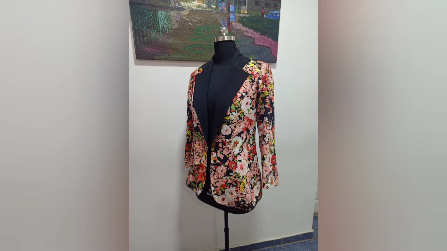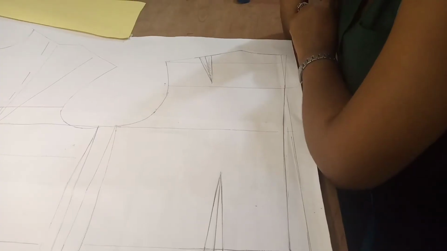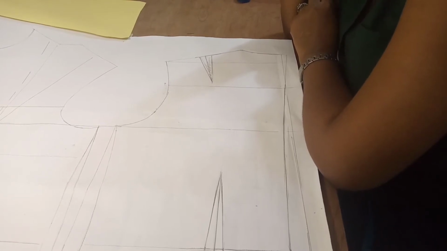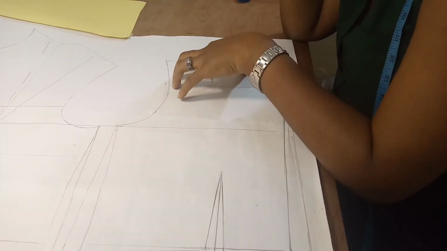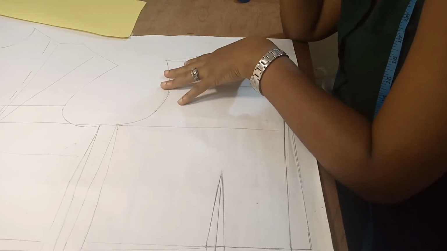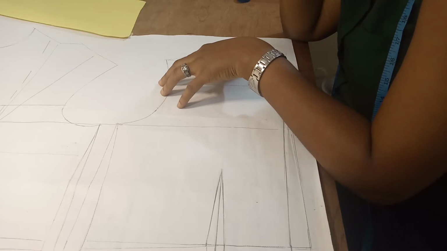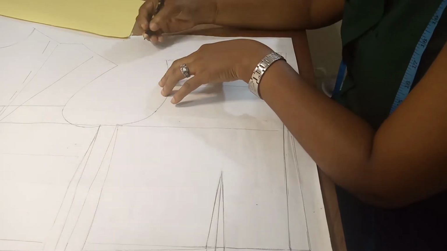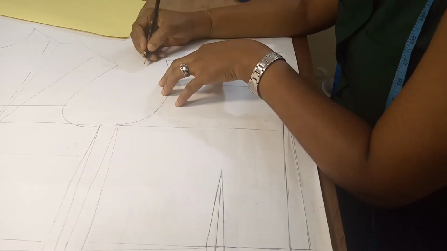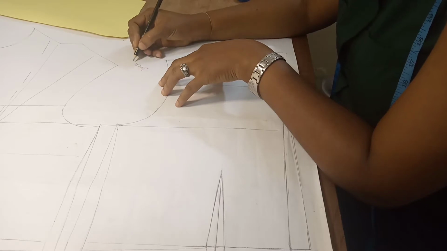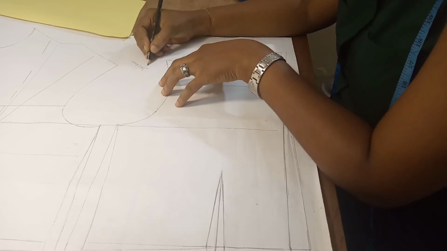So today we're going to be learning how to make this basic jacket block. So let's get started. Welcome back to class. Today we are going to be manipulating the basic bodice block to derive our jacket block.